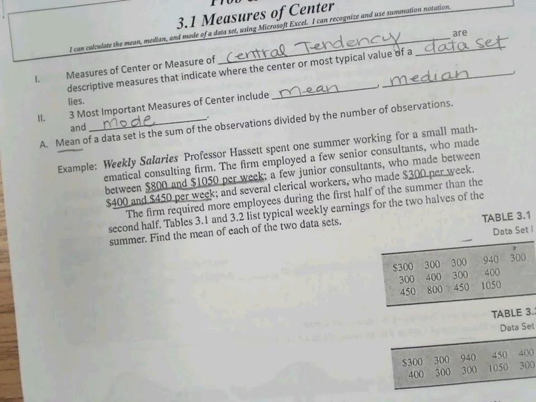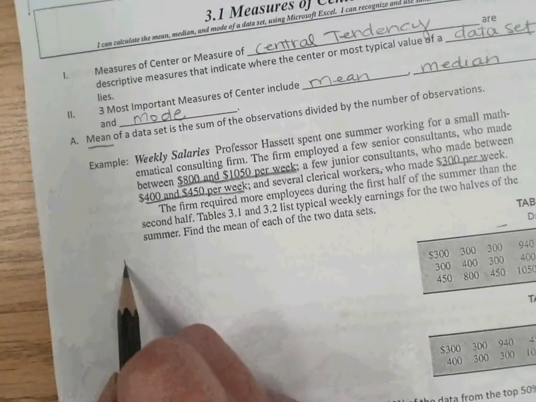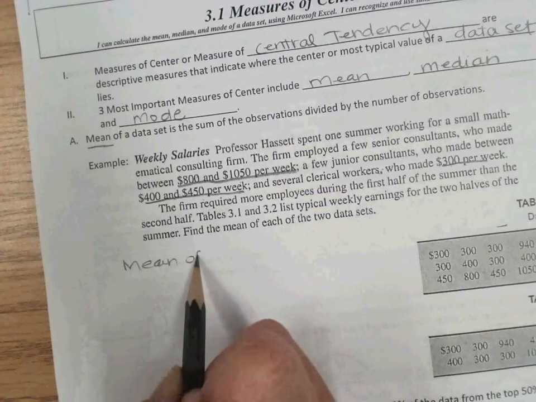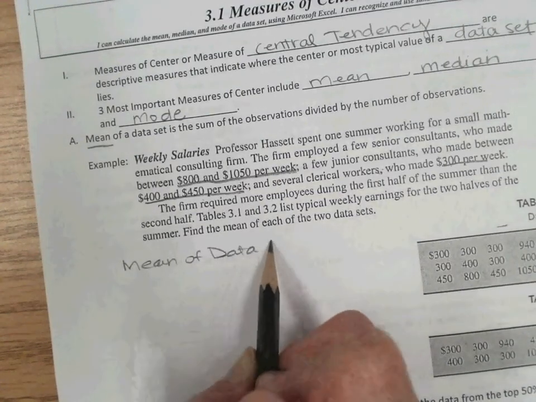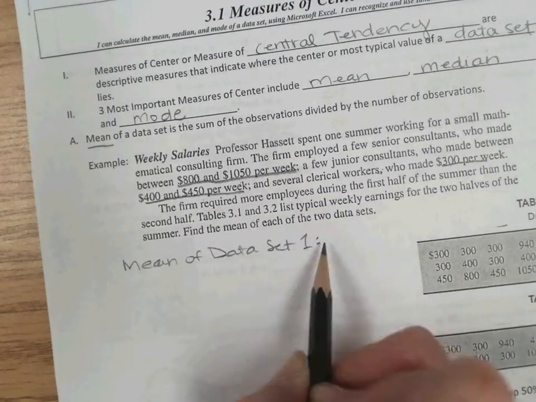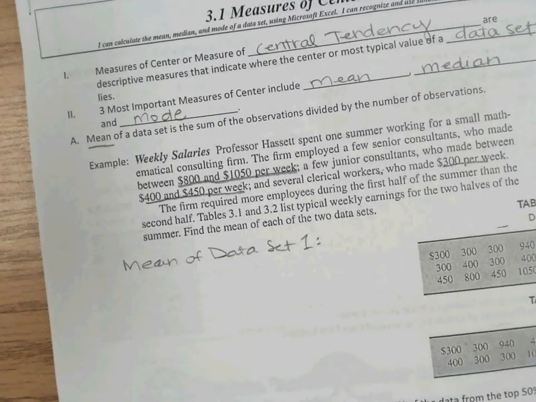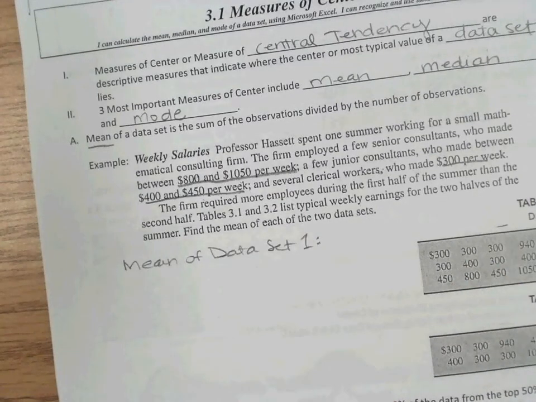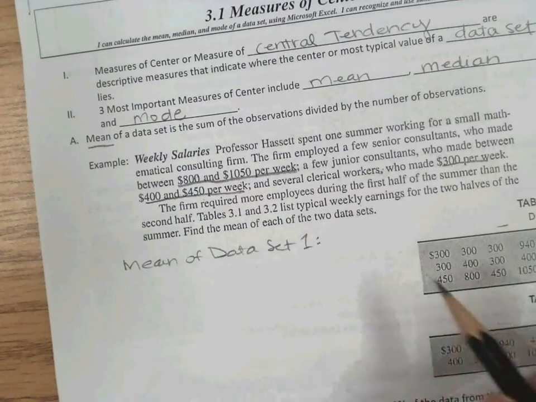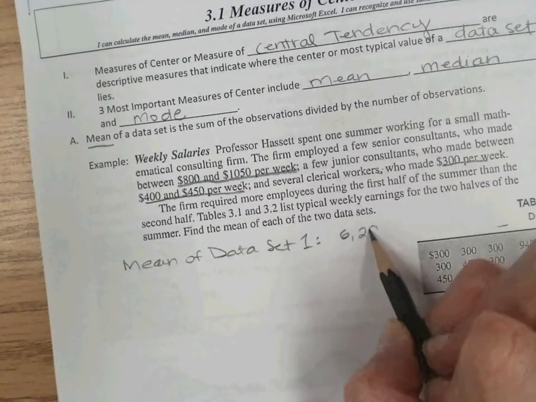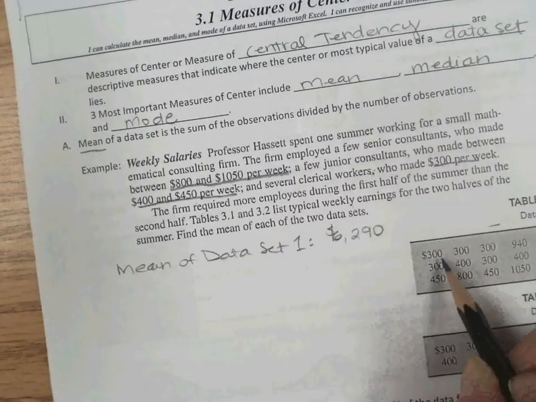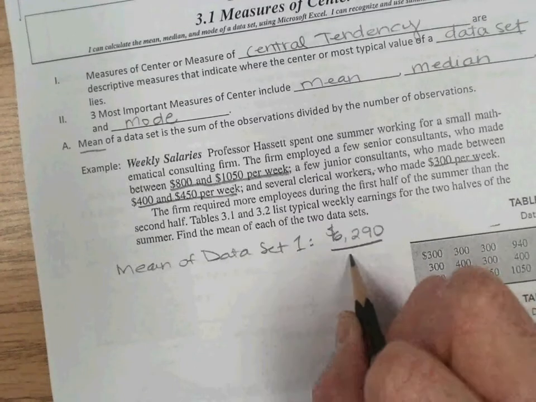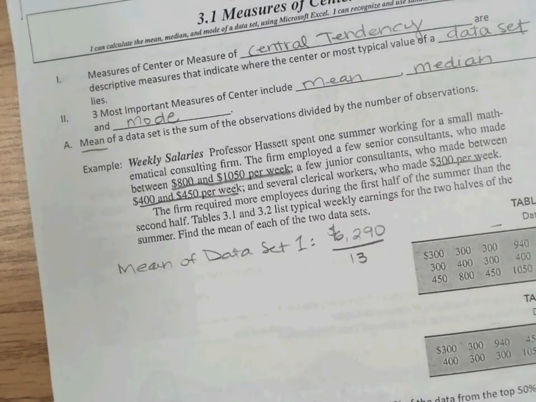So we'll start with table 3.1, or data set 1. We'll add up each of the 13 observations, and when you add all of these up, you get $6,290. And there are 13 observations, so we'll divide by 13.